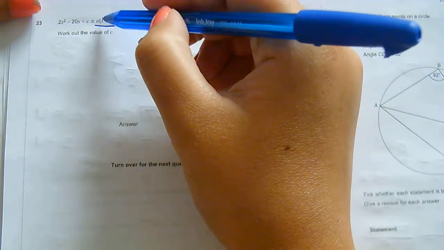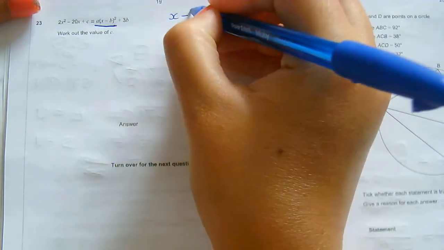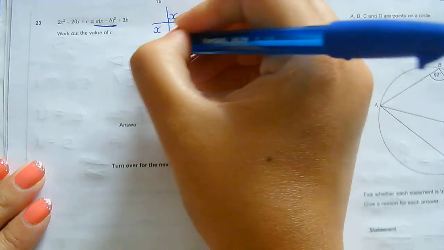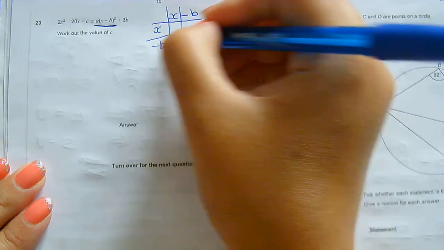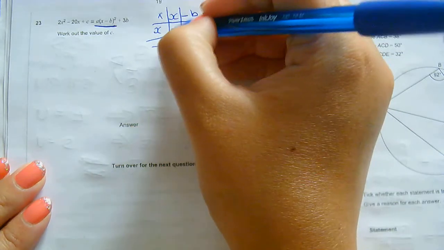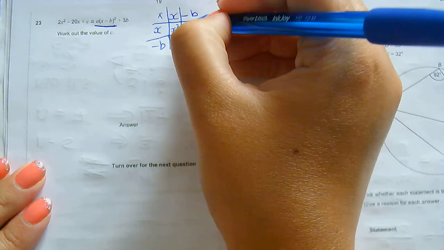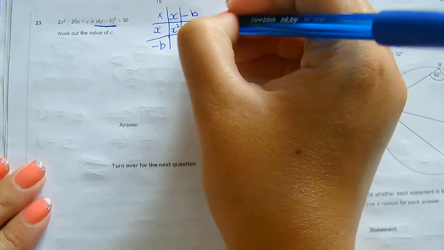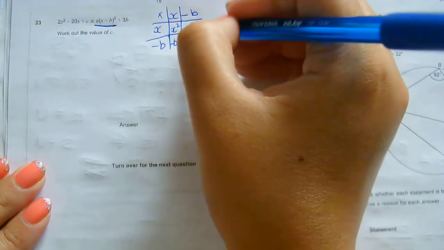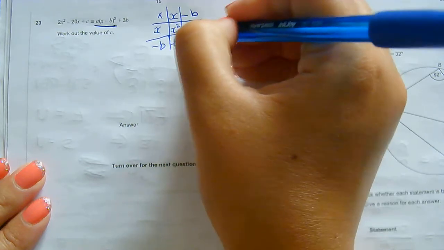Remember this is a times (x minus b) squared, and indices in BIDMAS comes first, so actually the (x minus b) squared bit comes first, so (x minus b) times (x minus b). Just so we can try and find something about this to compare it to the other side. So multiplying that out then, x times x, x squared, x times minus b, minus bx, and then again minus bx there, and then a minus b times a minus b will give us a plus b squared, so I'll keep the plus there as well. So that's the indices bit done, and the whole of this needs to be multiplied by a.